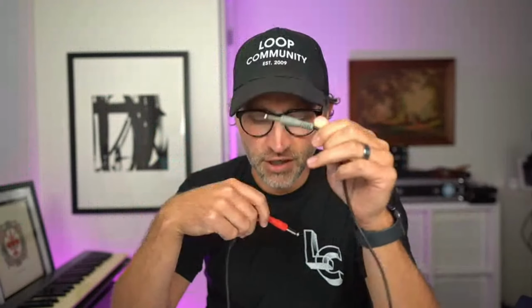So this is the right side of your headphone jack, and this is the left side of your headphone jack. And what we're going to do is come out of our computer or out of our iPad, and it's going to take that headphone signal and split it. And Prime is really smart in that we made it so it auto routes the audio.